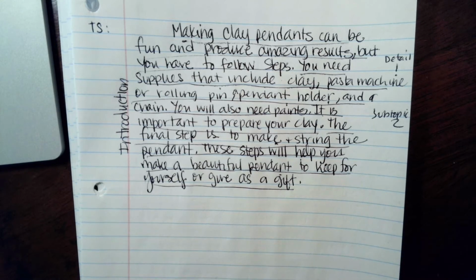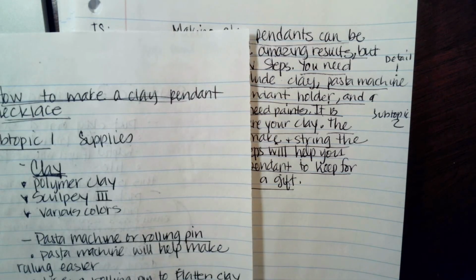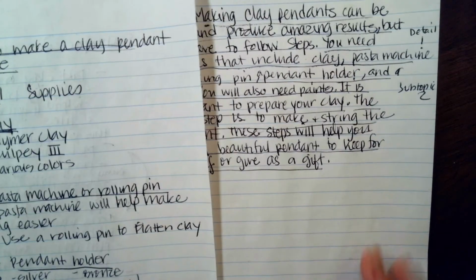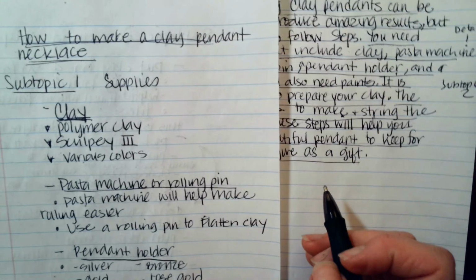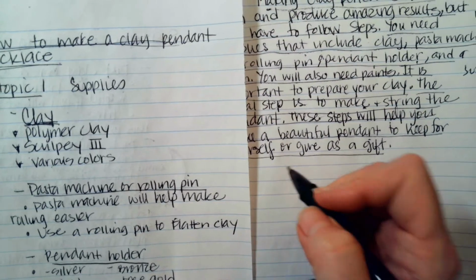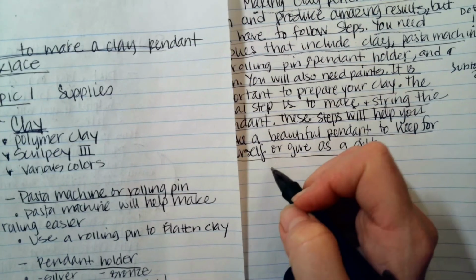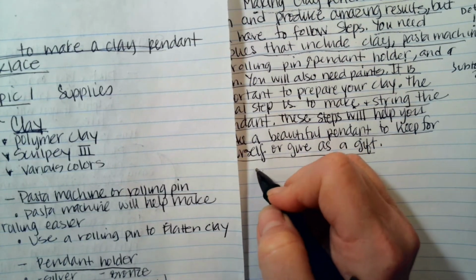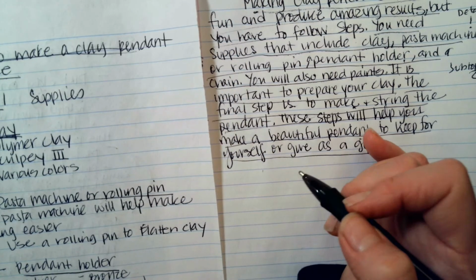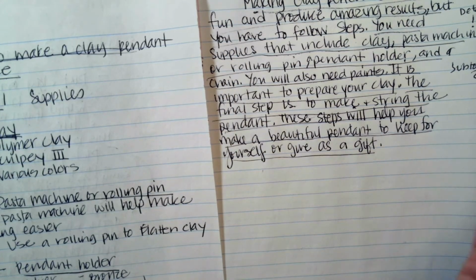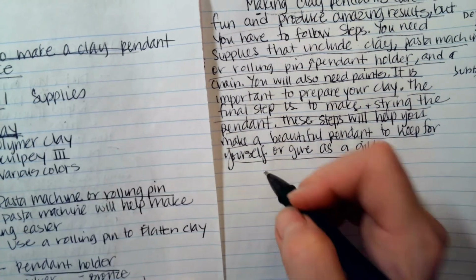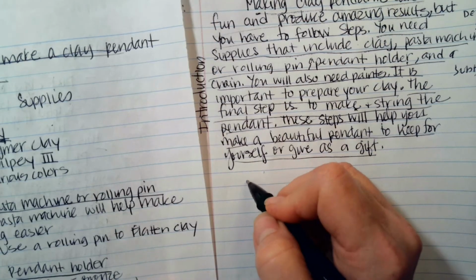And now I'm going to go into subtopic 1. So how to make a clay pendant necklace. So I'm going to introduce that again. I'm going to say something like, supplies. I'm going to indent in.